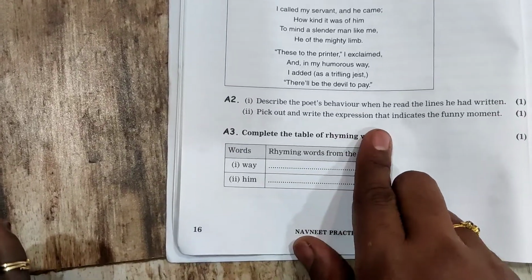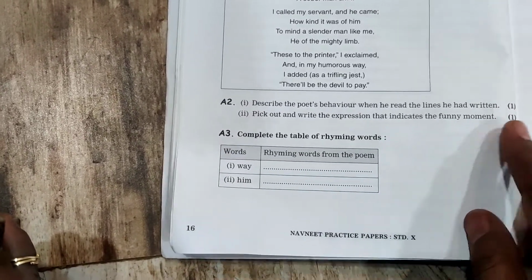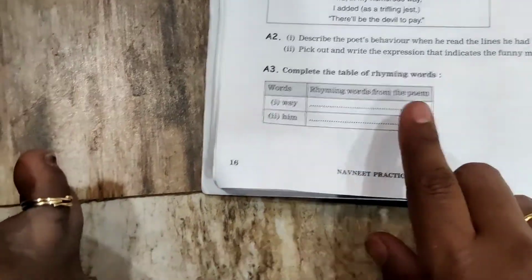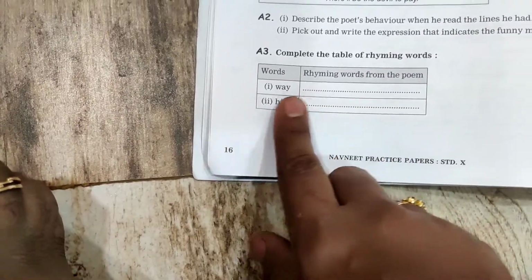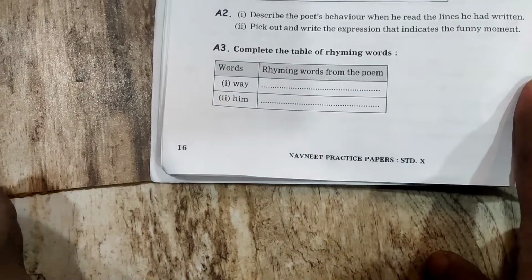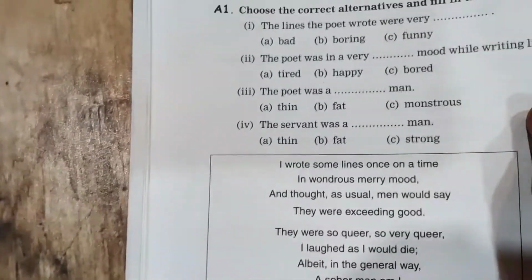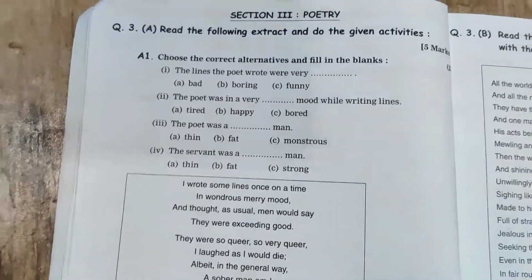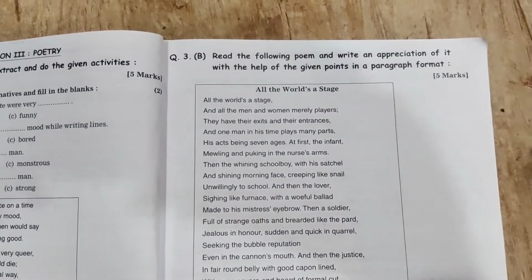Pick out and write the expression that indicates the fun moments. This also scores 1 mark. And complete the table of the rhyming words. For these two, you have to write the rhyming words and usually you can score 1 mark. So in total, how many marks do you have for this question? 5 marks.